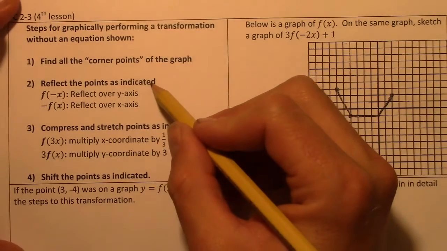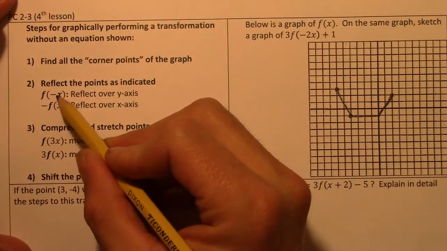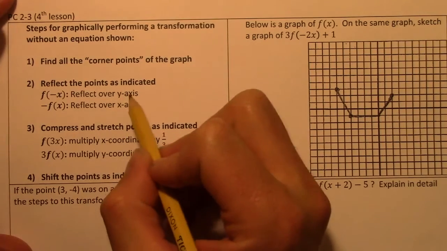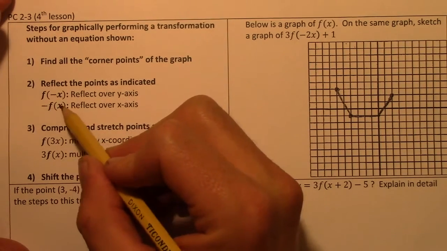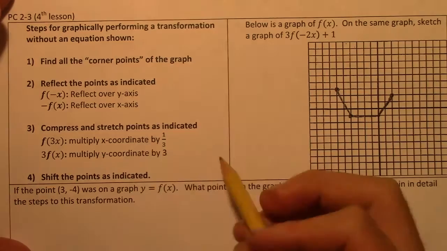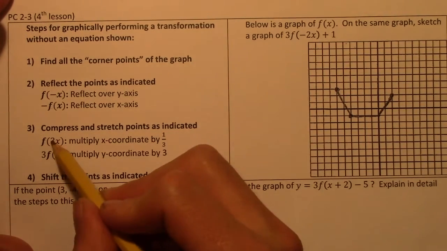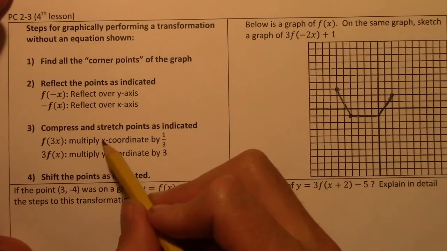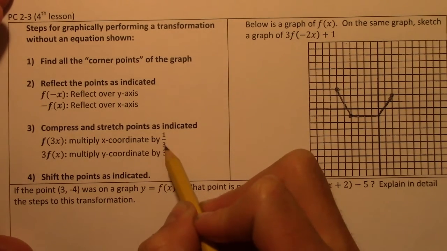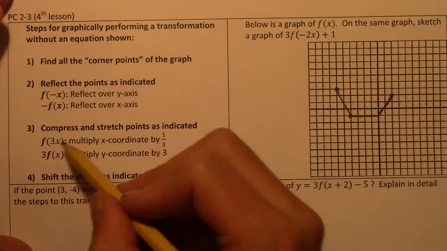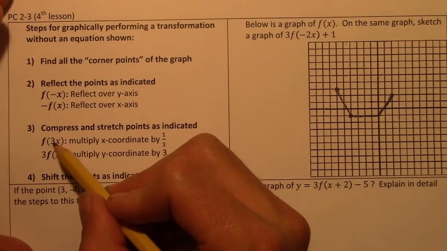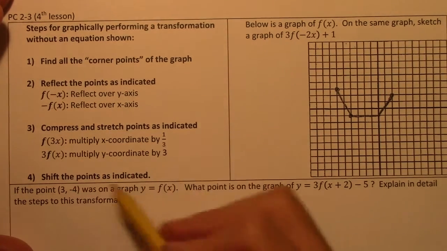So you're going to reflect the points as indicated. If there's a negative x in there, you're going to reflect over the y-axis. If it's negative f of x, you're going to reflect over the x-axis. You're going to compress and stretch the points as indicated. So if it's f of 3x, you actually end up multiplying the x-coordinate, whatever it is, by 1/3. It's always 1 over a, whatever letter or number is here.